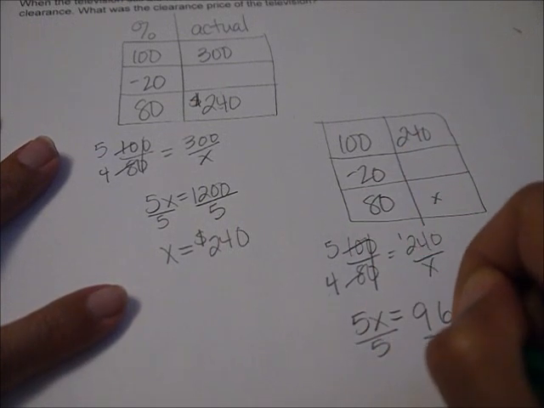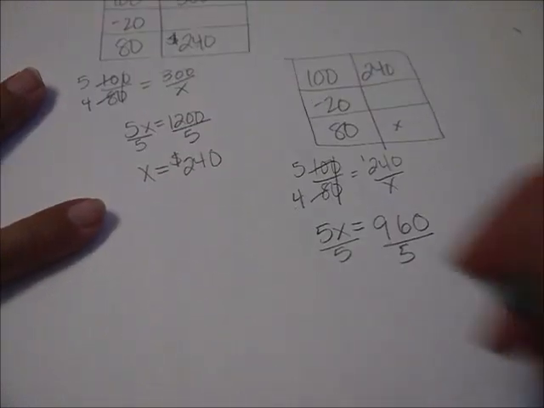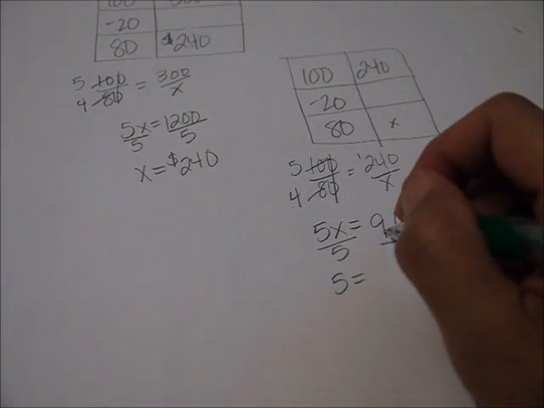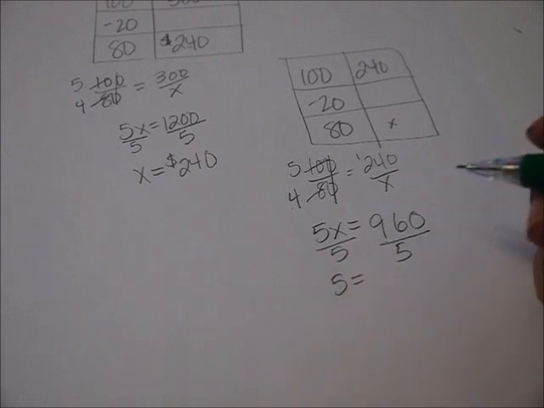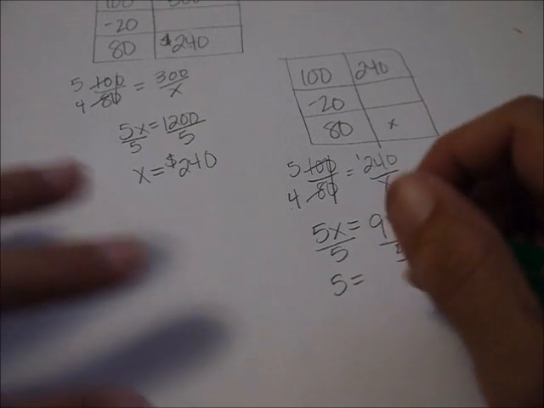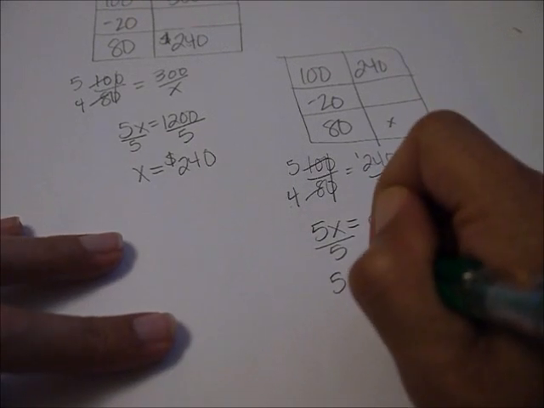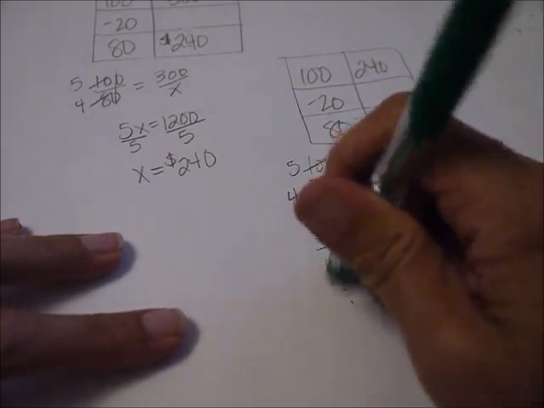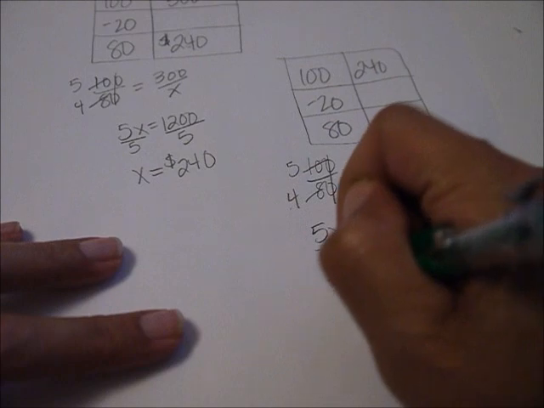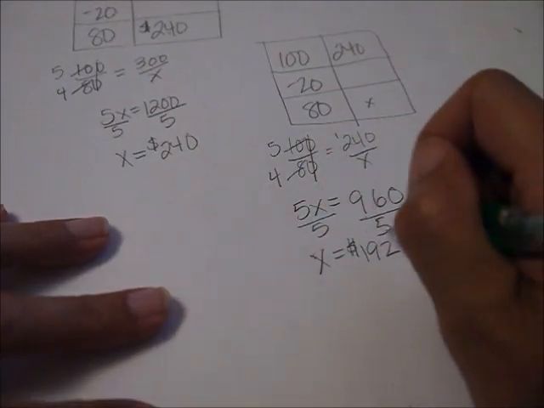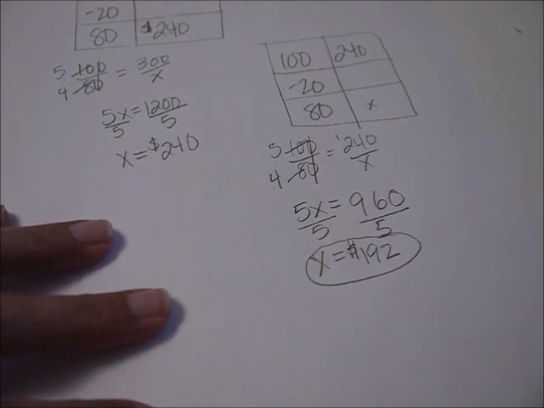Divide by 5, and x equals 192. Sorry, it's late, guys. X equals $192, and that is the clearance price of the television.